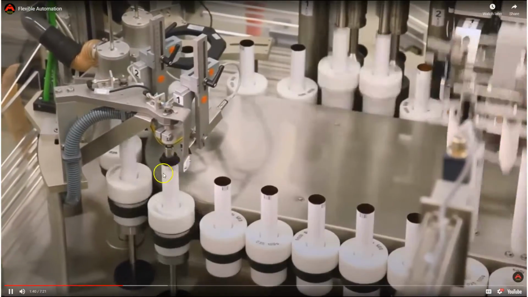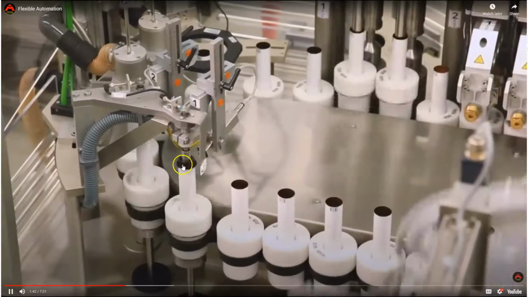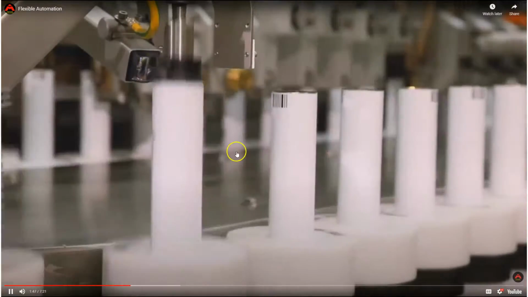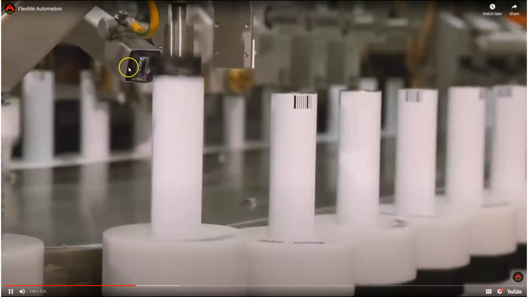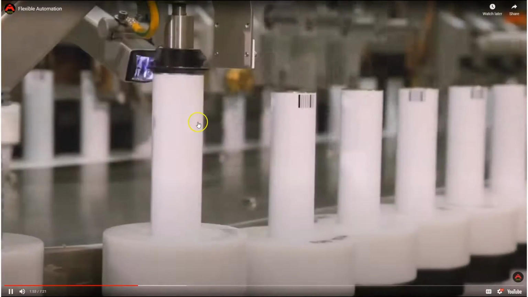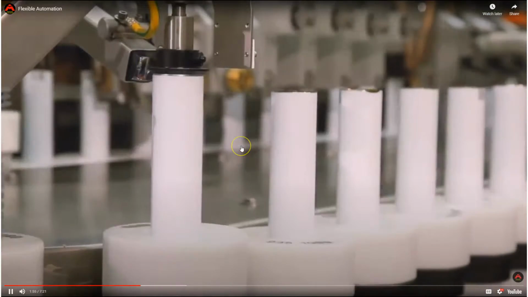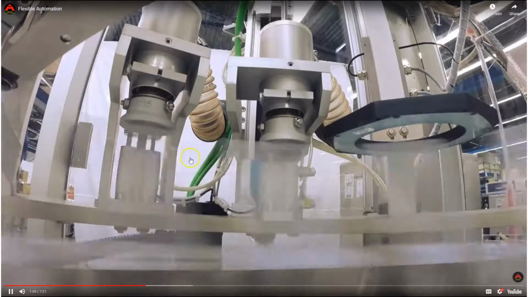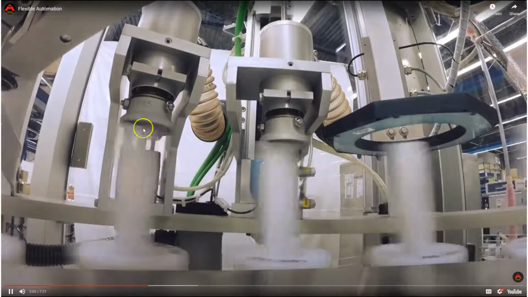Here you can also see the device that is rotating the tube. And what it looks like it's doing is it's rotating the tube so the barcode can be scanned by the scanning device. All right, so that's an example of more fixed automation.